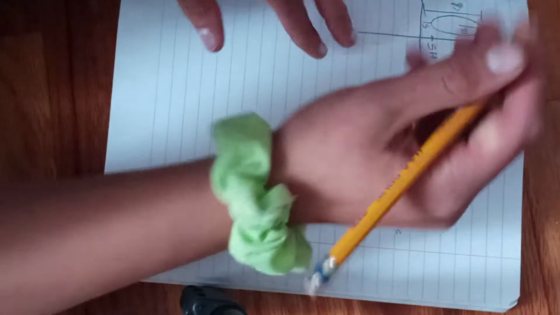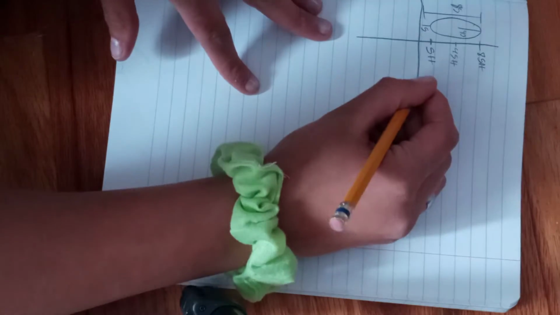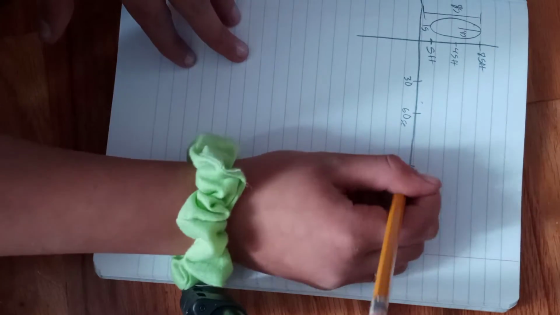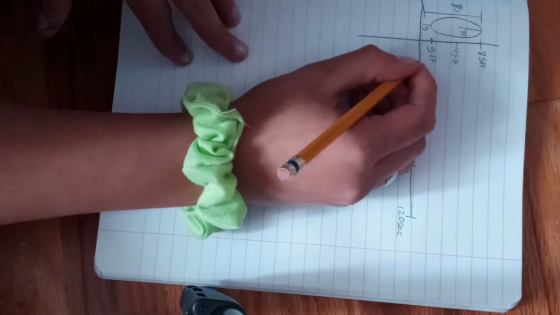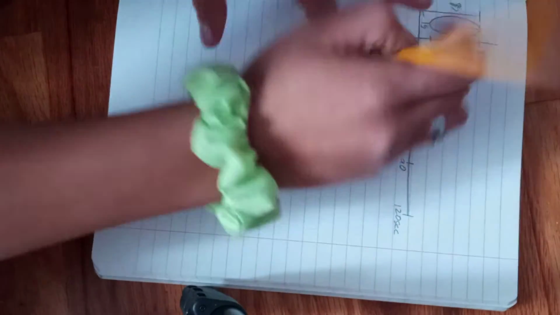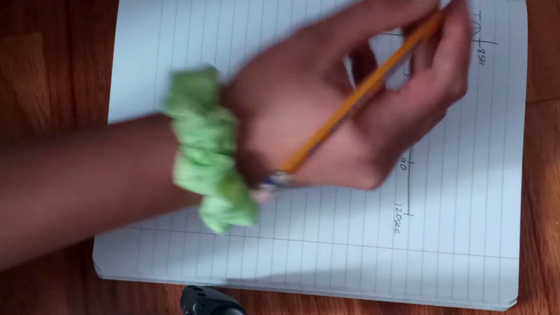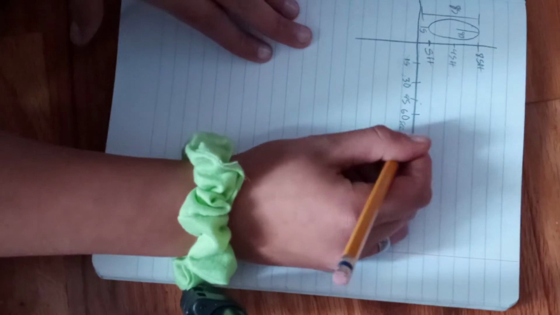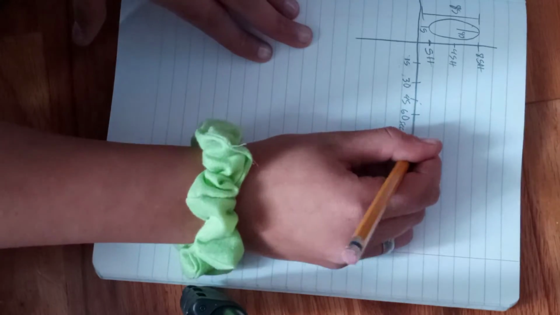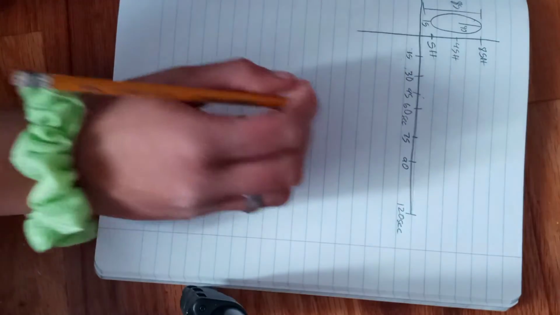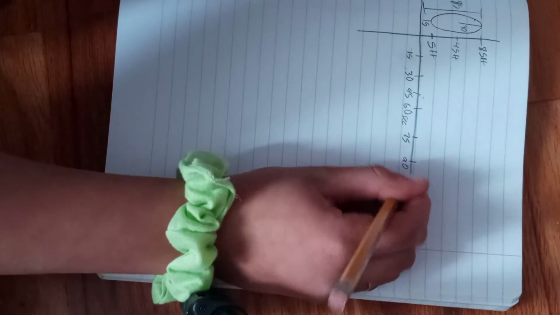So then the halfway points would be 30 and 90 seconds. And I'm not sure if I'm supposed to label the midway points, but I'm going to do it, why not? 15, 45, midway point, 75, and then finally 105.